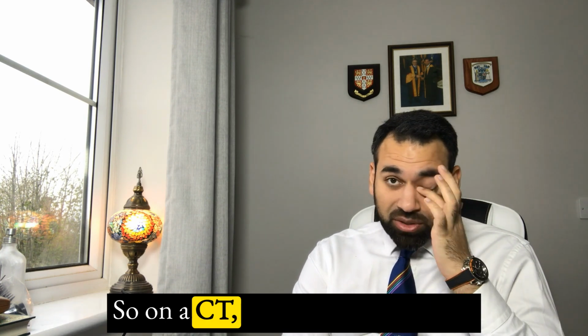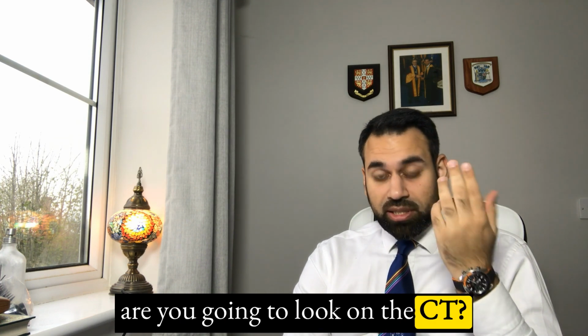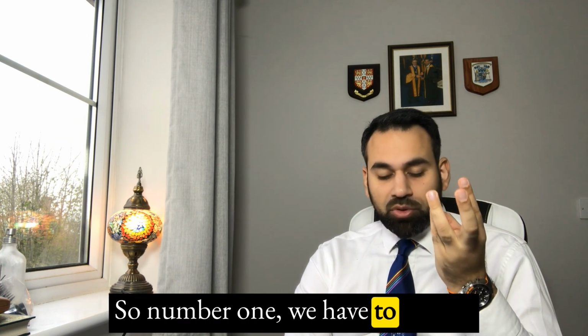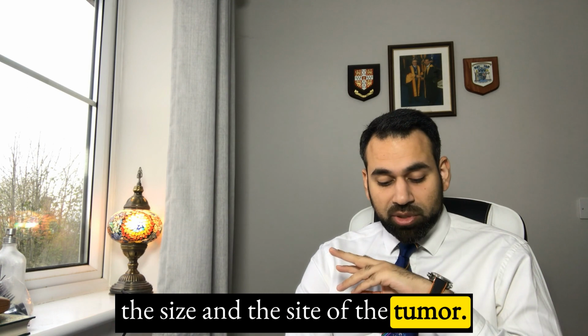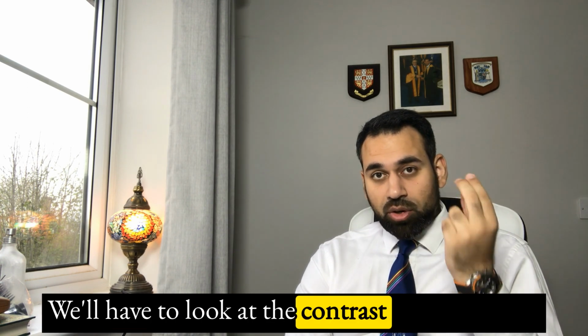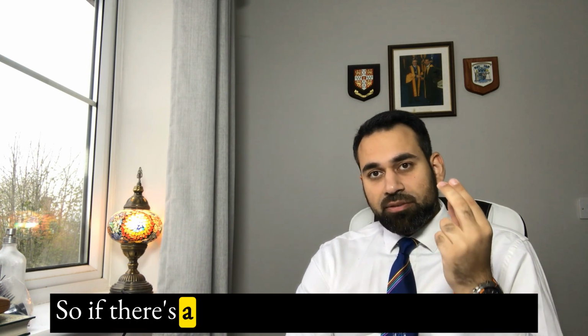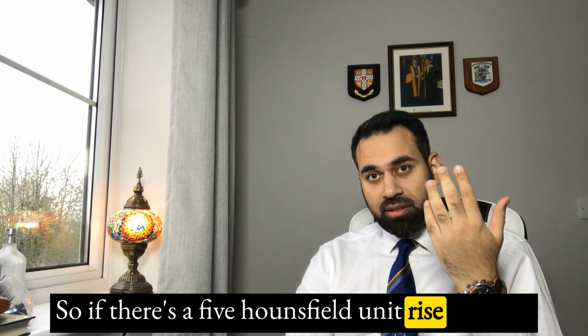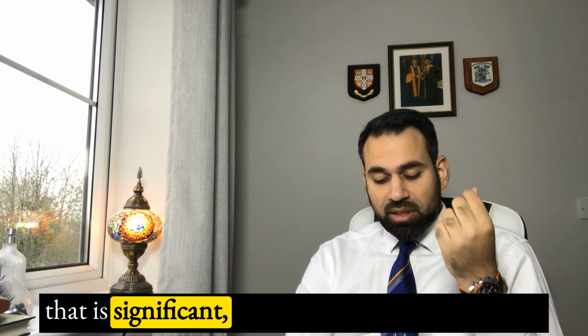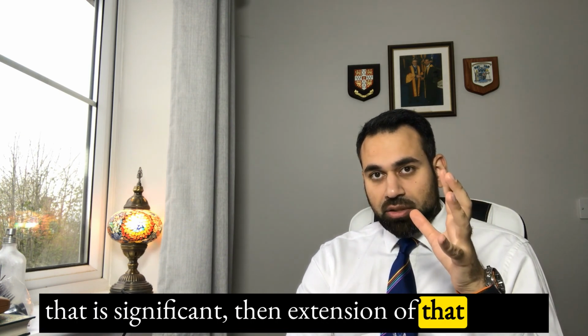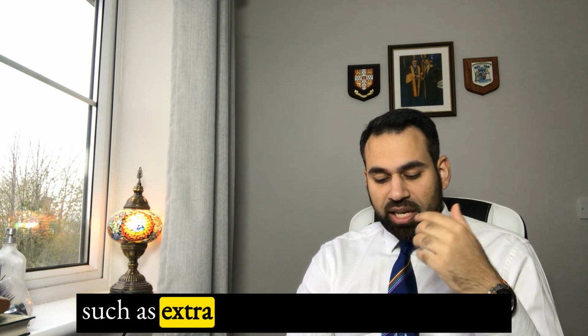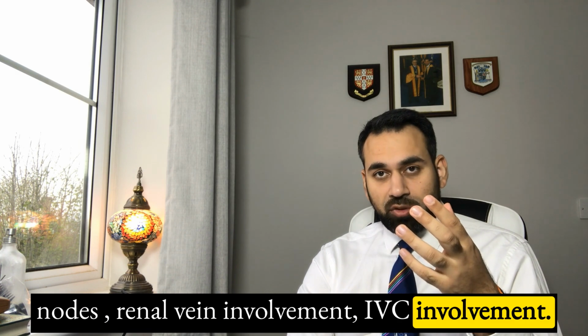So on a CT, they say, okay, what are you going to look for on a CT? So number one, we have to look at the size and the site of the tumor. We'll have to look at the contrast enhancement. So if there's a 5 Hounsfield unit rise or more, that is significant. Then extension of that tumor, such as extrarenal spread into the lymph nodes, renal vein involvement, IVC involvement.